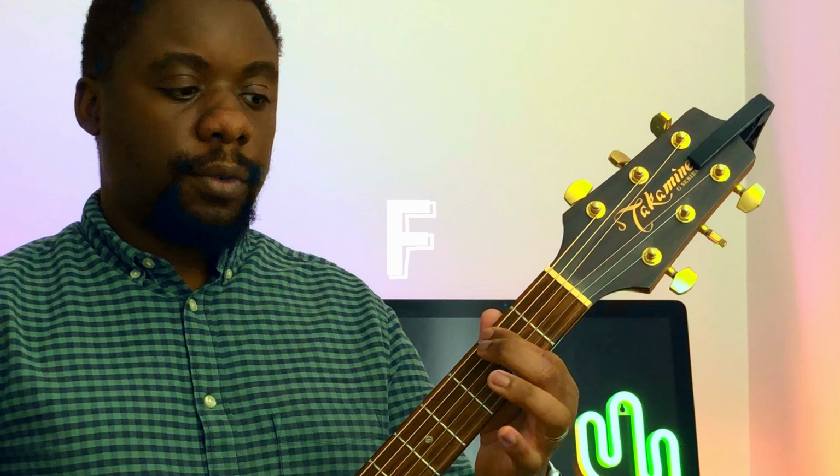Then the next important part to know is the fretboard. It's divided by these things called fret wires. Each fret gives a specific note value to the guitar. For example, if I press this fret down, it will give the note F. And this will be F sharp, G, and so on.